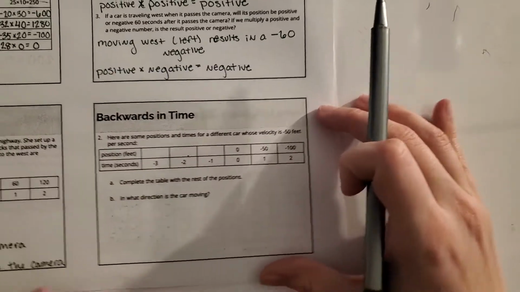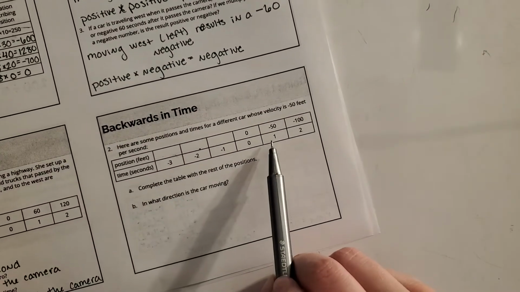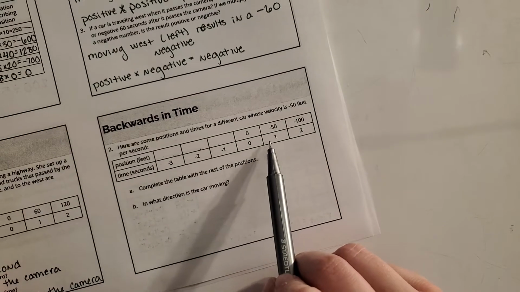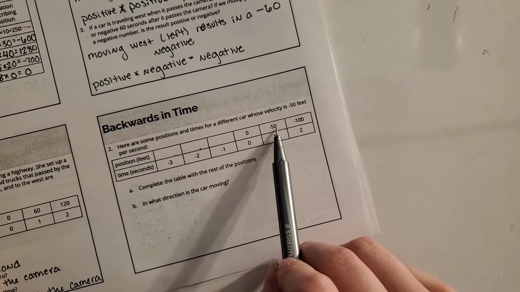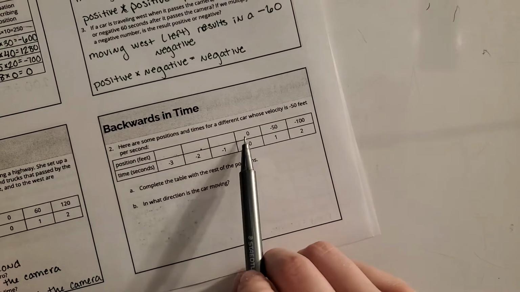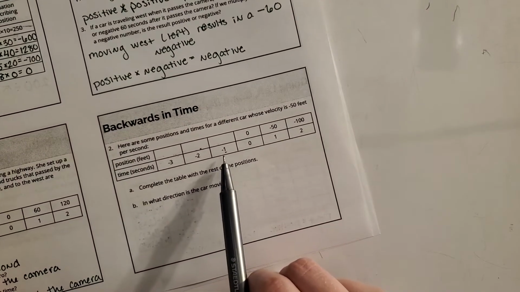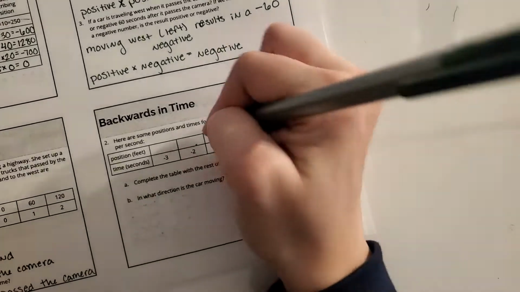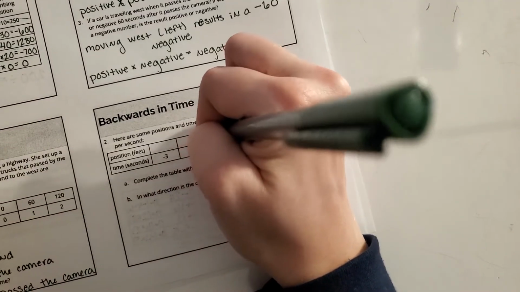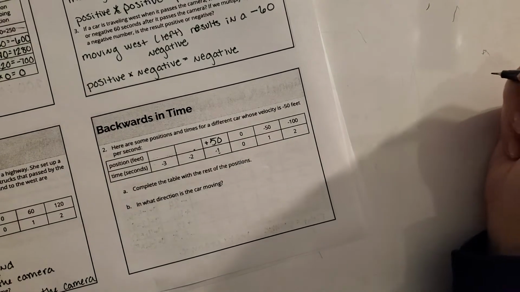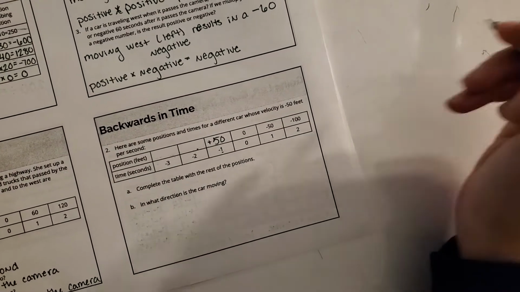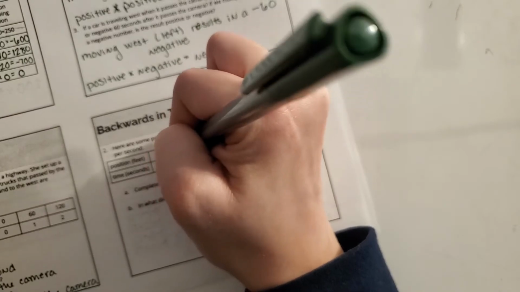Okay, so if 1 second after they passed, they were at a negative 50 feet, then that means 1 second before the car passed, they would be at a positive 50 feet away. And then 1 second before that, they would be at a positive 100 feet.